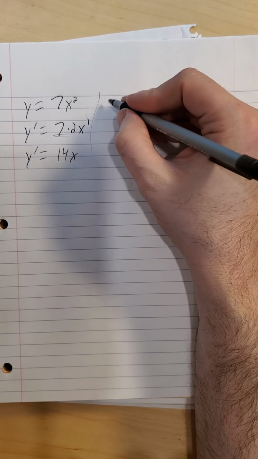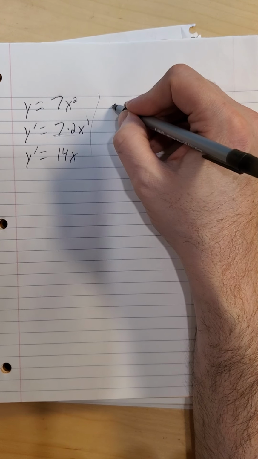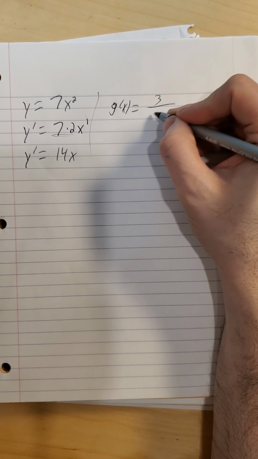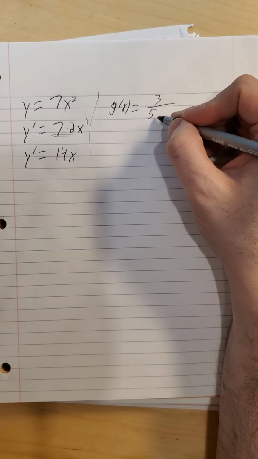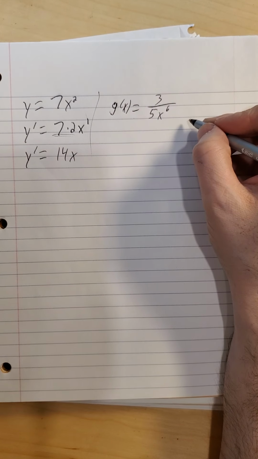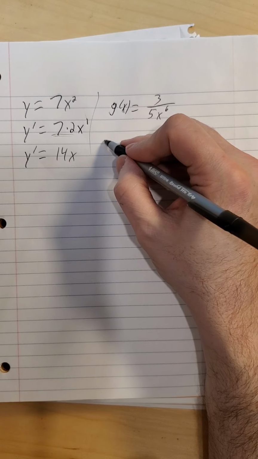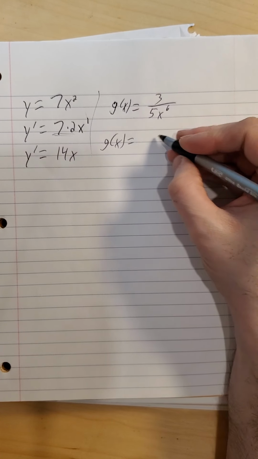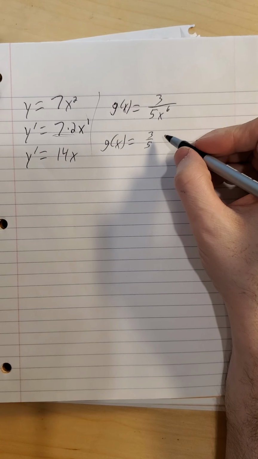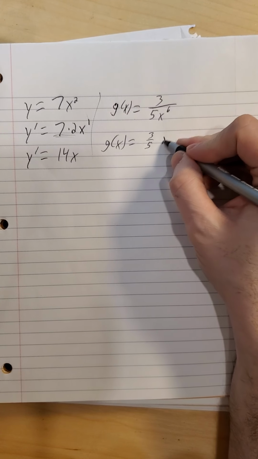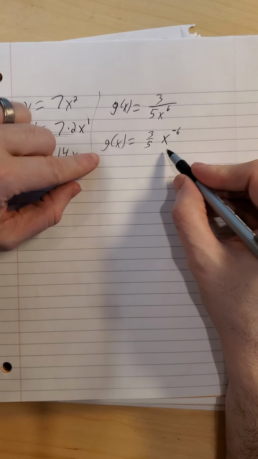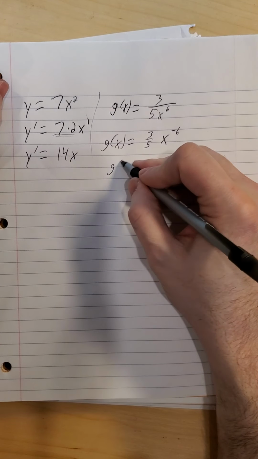Let's try g of x is 3 over 5x to the 6. So this one, again, I need to take one moment to rewrite it. So I hang on to my coefficient of 3/5 and say it's times x to the negative 6. And then after that, same rules as before.